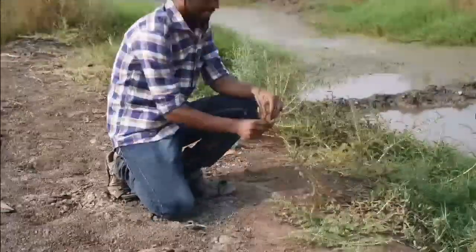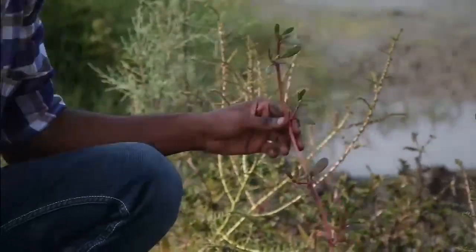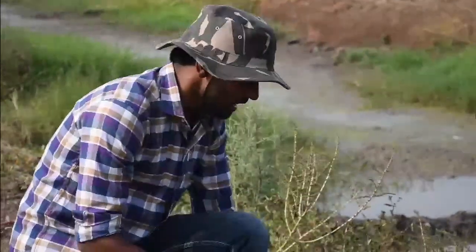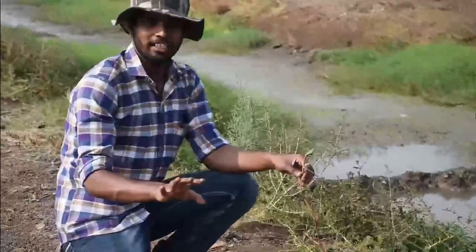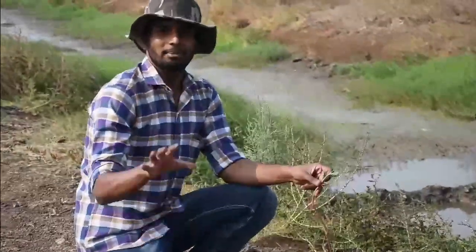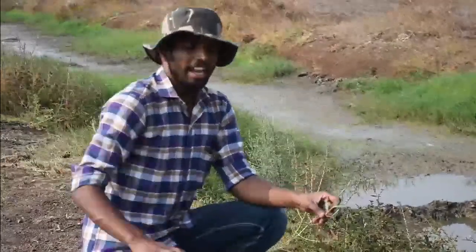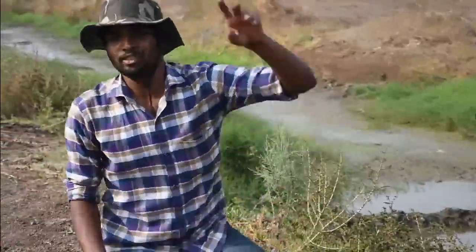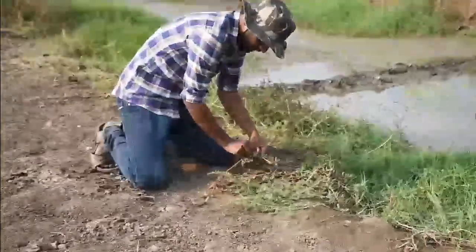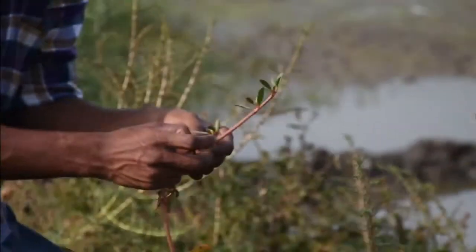This plant is commonly known as Khariji Bhaji in Marathi, and the scientific name of this plant is Sesuvium portulacastrum. This is a typical halophyte. A halophyte means a plant which commonly grows in saline water. As I have told you earlier, this area is quite saline as compared to the other habitats we have seen. This plant is known as an accumulator type of halophyte.